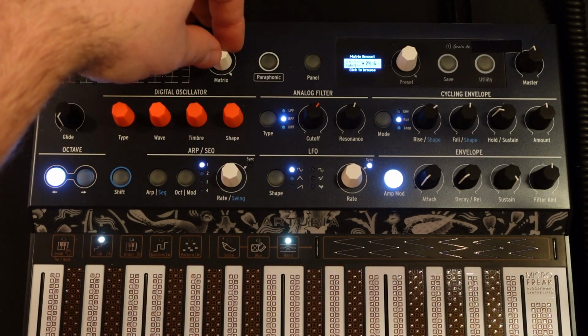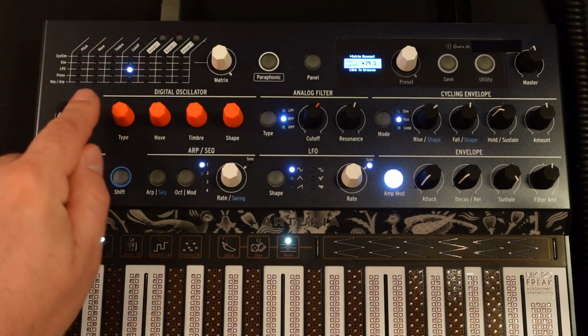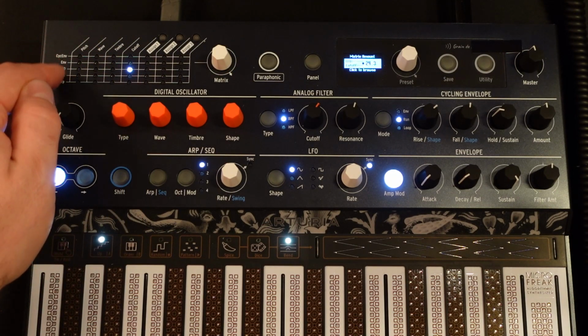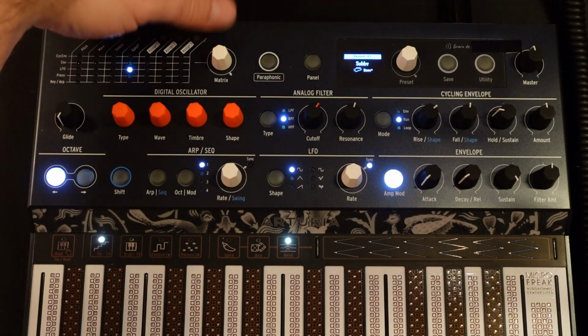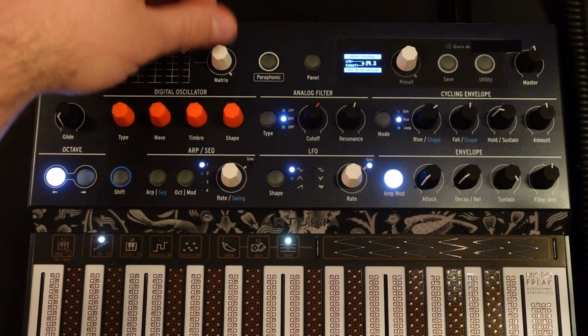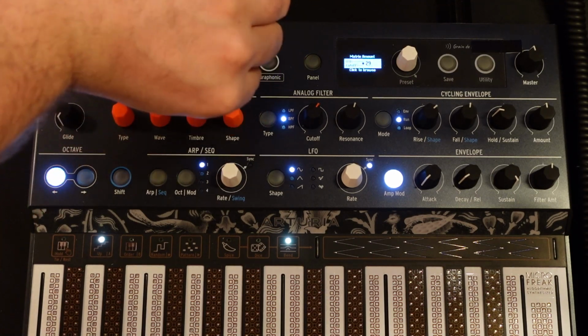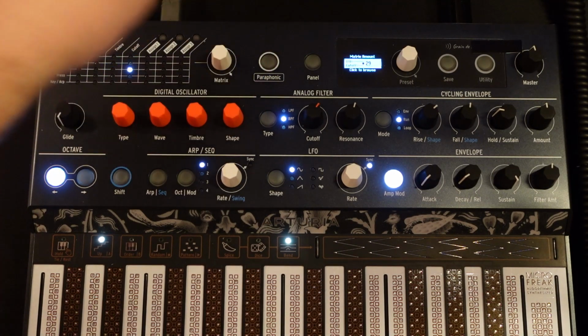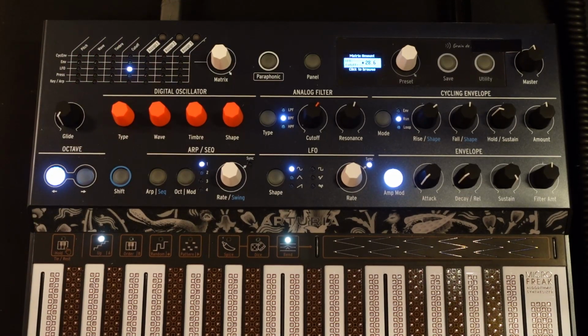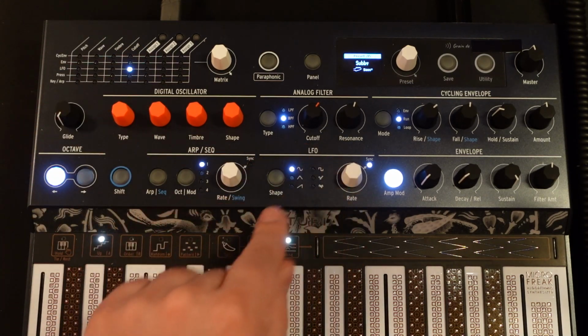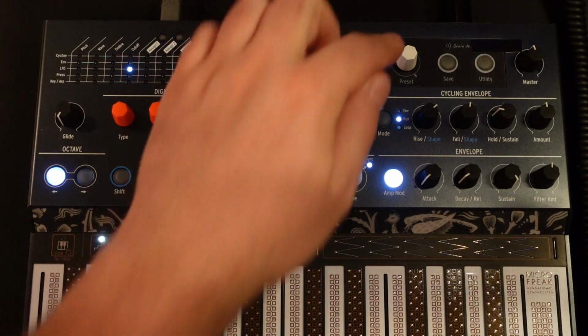What I'm doing here with the matrix, I click on the cutoff that we have assigned the LFO to. I click once to go into the edit mode, and now I can set the amount I want, like this. The amount of the LFO. So we can do a lot of more interesting things with this. For example, the LFO has this pattern with the sine wave of 1/2 division.